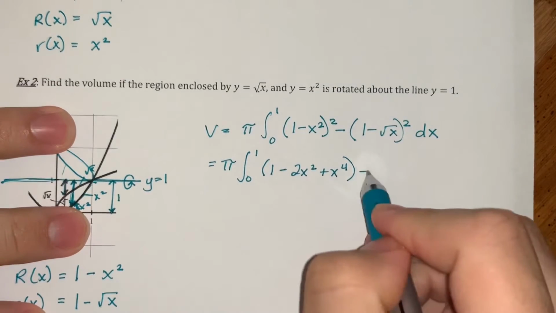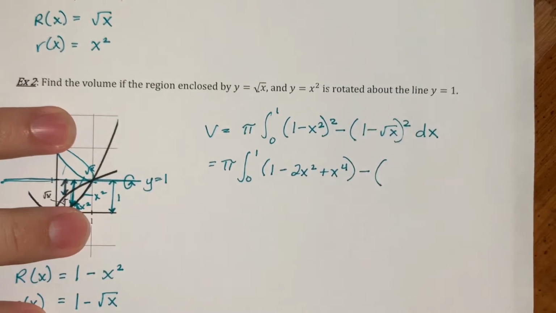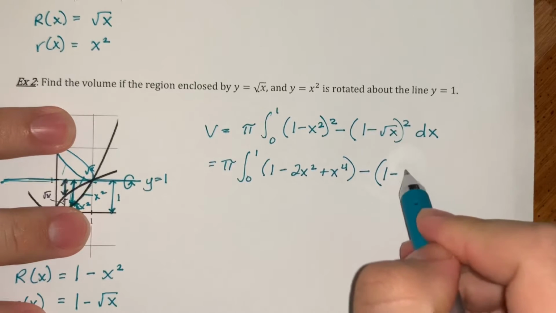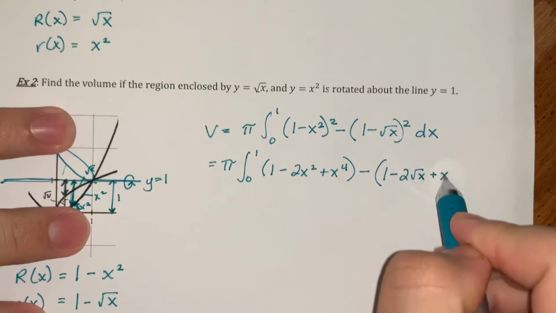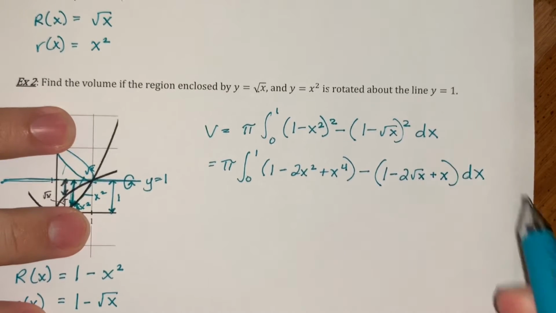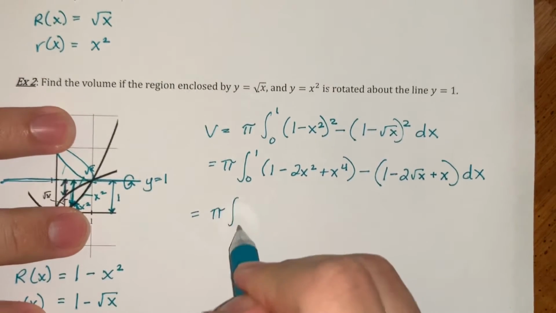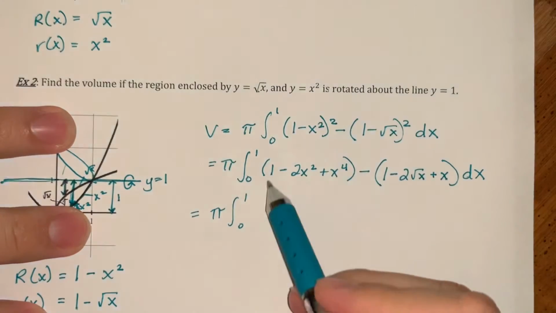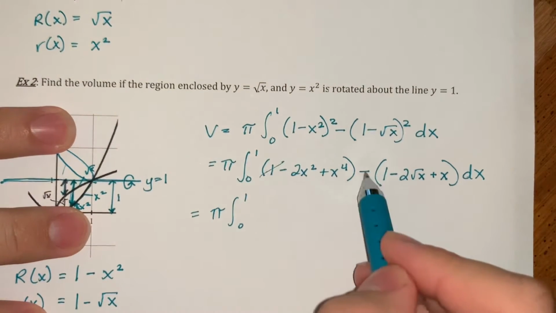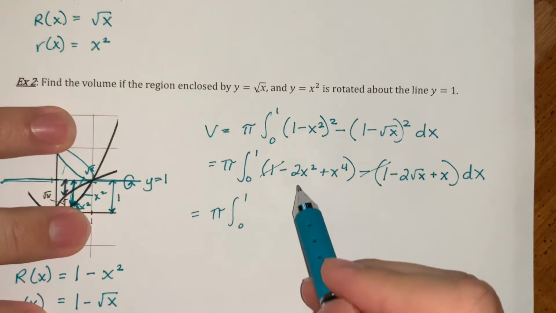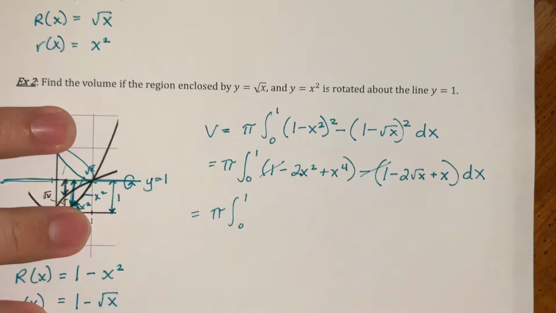Minus, then if I multiplied this out, that would be 1 minus 2 square root of x plus x dx. And I guess I'll take it a step further and combine my like terms. The ones cancel. It's 1 minus 1. Negative 2x squared can't be combined with anything else.